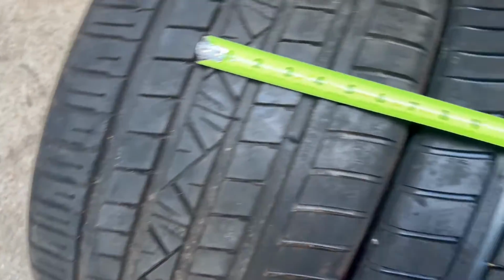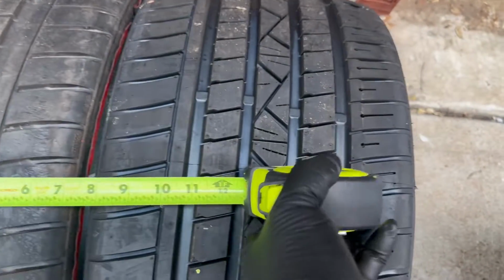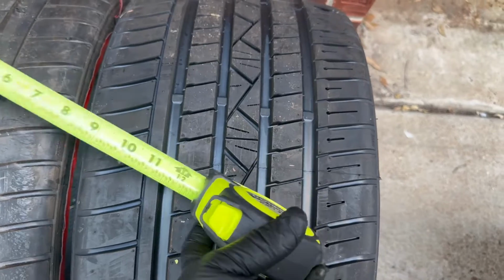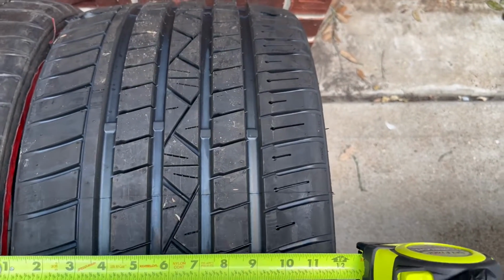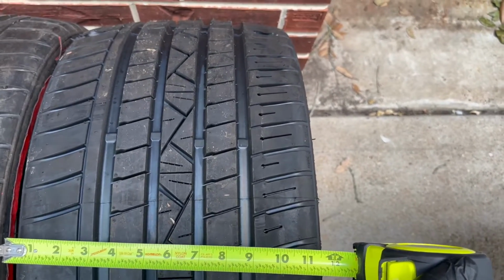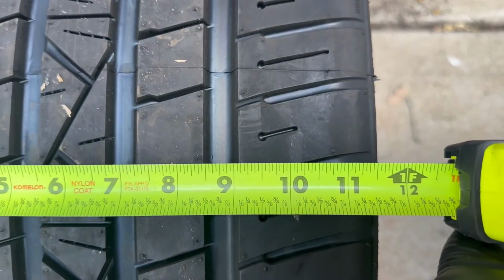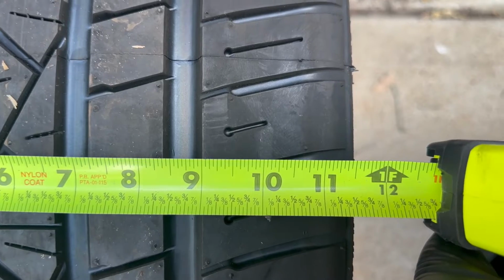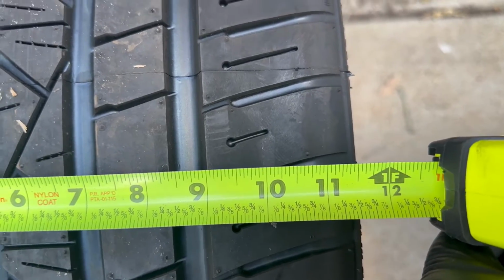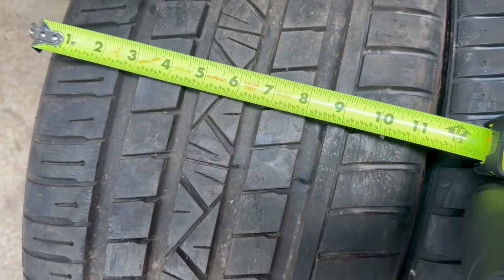Let me try that again with my other hand. My right hand is kind of weird. I'm a left-handed person, so it's easier to manage with my left hand. See if I got that lined up right. Yeah, so about 11.5. So you can see the difference. I'll measure this again just to be fair.